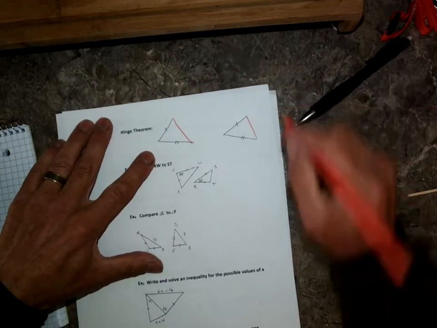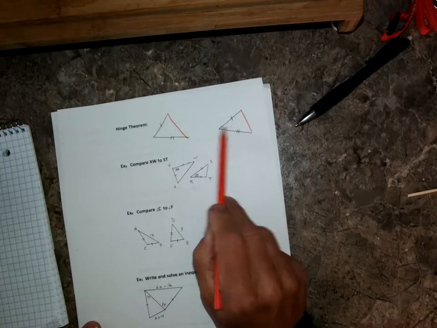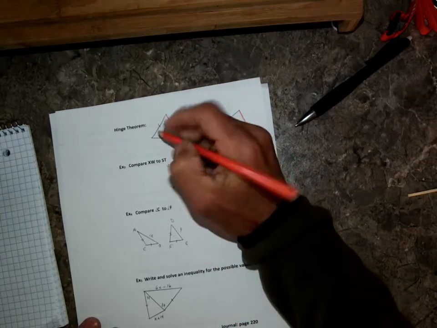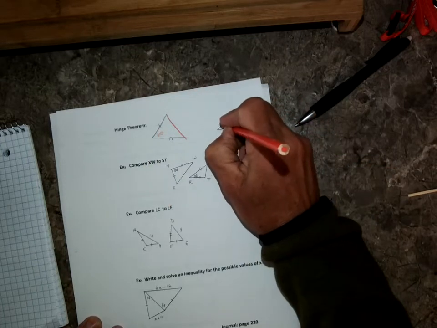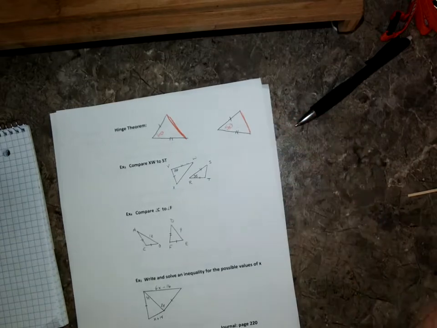Okay, if this angle is bigger than this angle, then this side is bigger than that side. That's as simple as that. Okay, so if this angle, let's say this angle is 60 degrees, and this angle, say 50 degrees, then this side here has to be bigger than this side here. That's the hinge theorem. Easy.